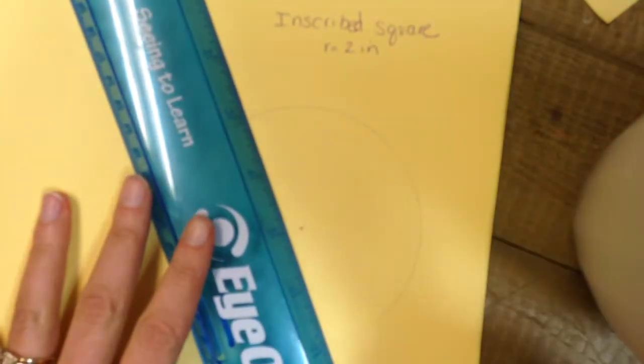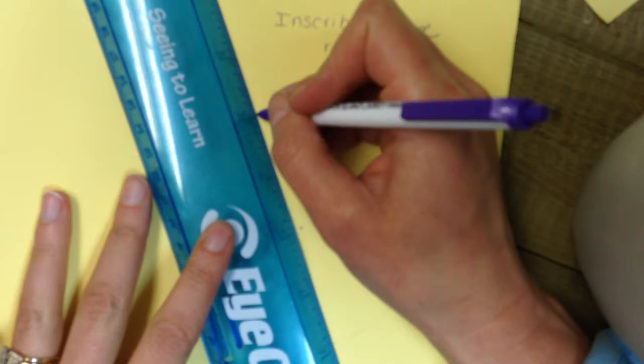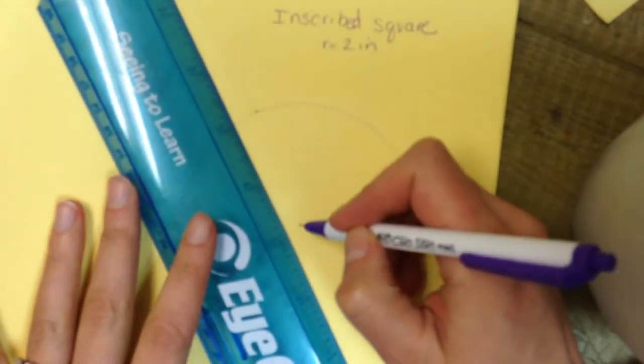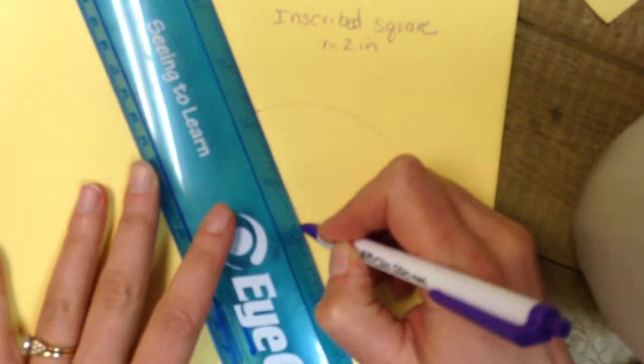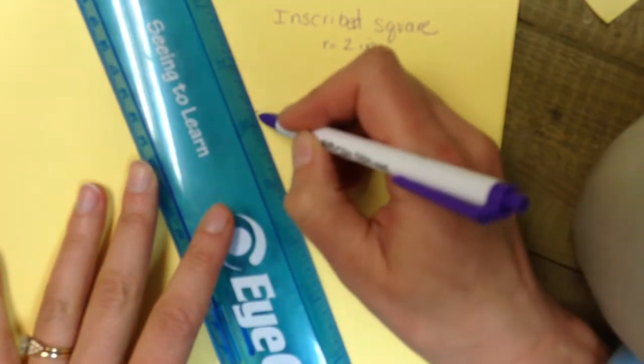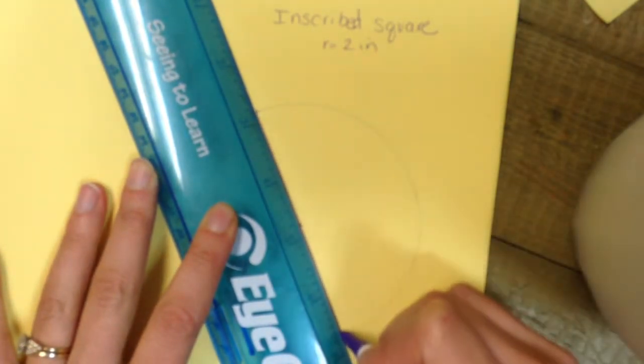Okay, so for the square, what we're going to do is construct a diameter. So pick a point someplace on your circle, it doesn't matter where. Sometimes you may be given that point. And I am just going to connect that point with the center of my circle, and what I have done is I have created a diameter.